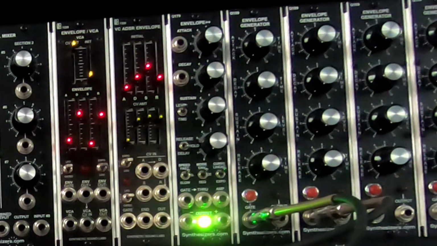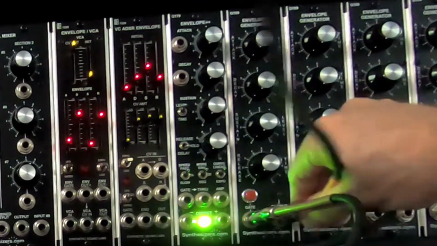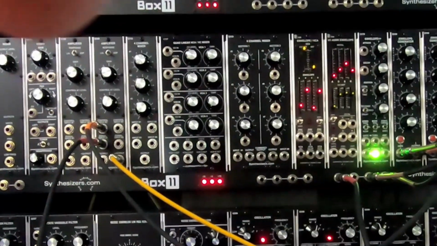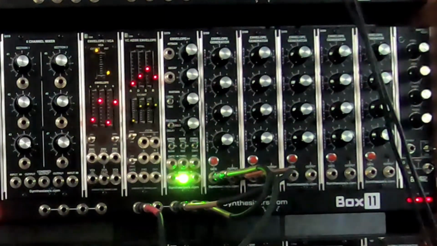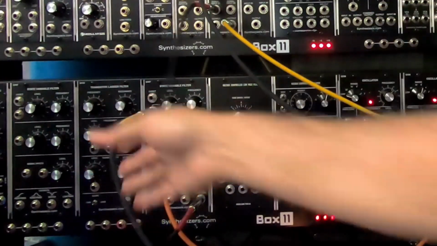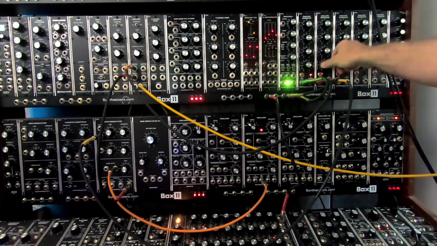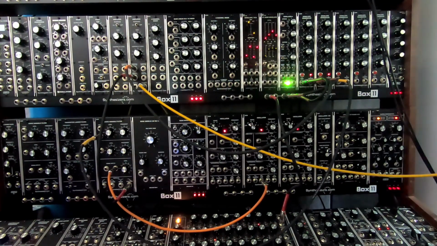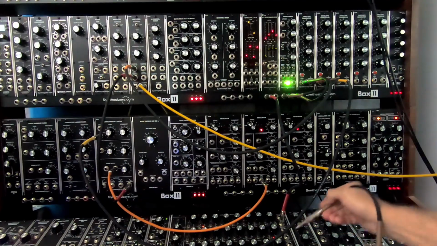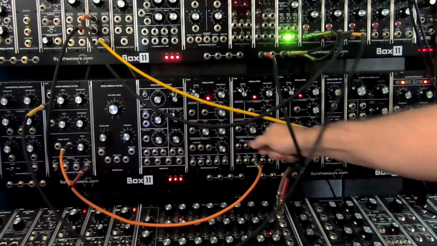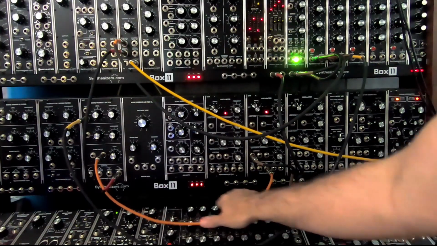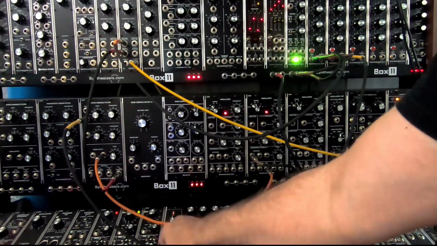One envelope generator will go into the control input of the VCA. And the other envelope generator is going to go into the CV control of the filter. Okay, this is a bit boring. I'm going to take the CV out of the sequencer of the first row into the 1 volt per octave in the oscillator. Now there's some kind of sequence already there.